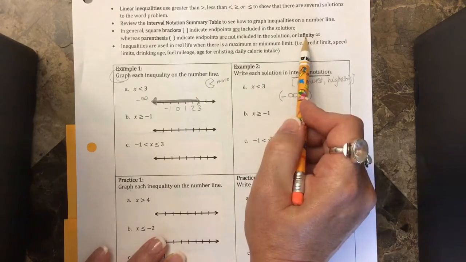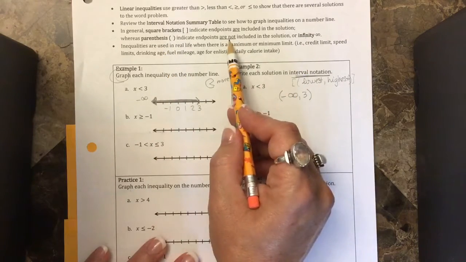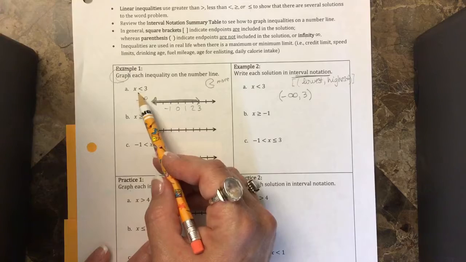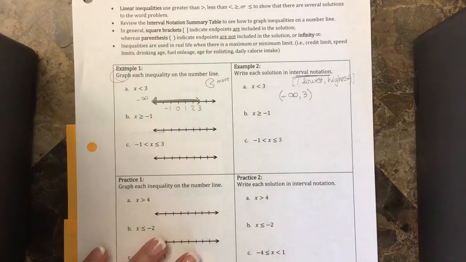Remember, parentheses are always used with infinity or negative infinity, and parentheses are used when it's not included. There's no equals part here. It has to be less than 3. So it can't be equal to 3, just less than 3.